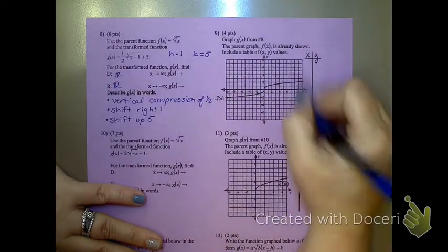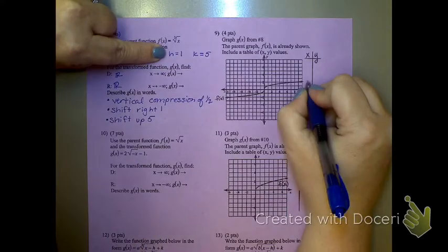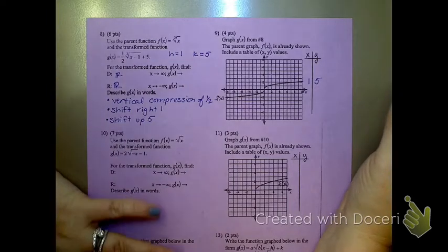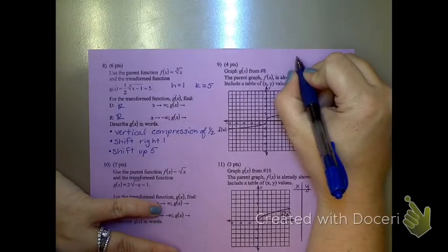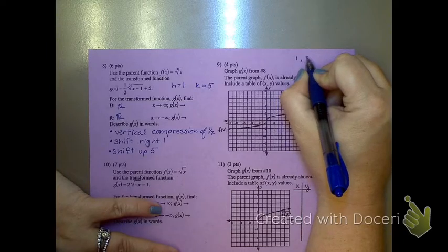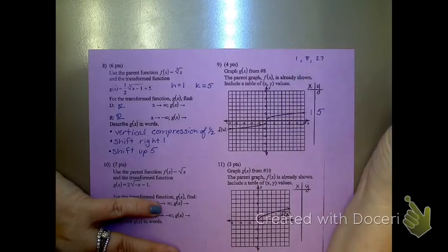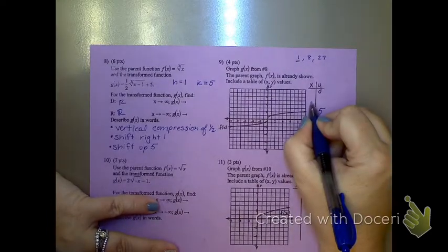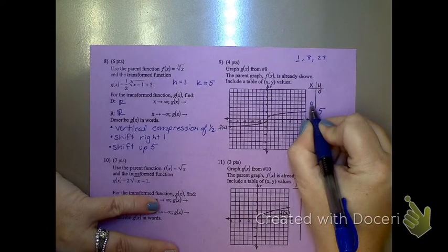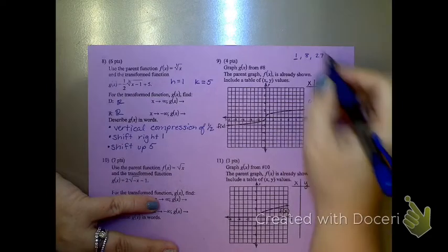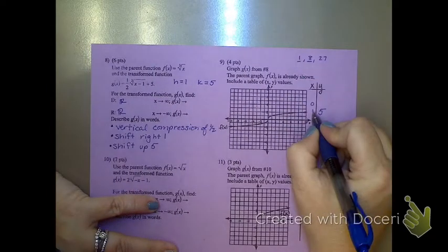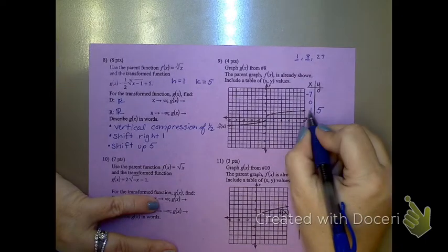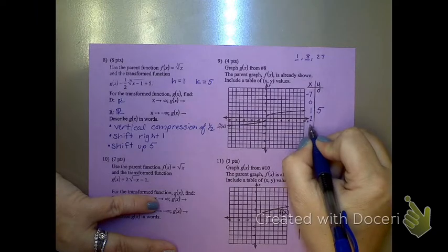All right, so how do I do my XY chart? Well, HK always goes in the middle, 1, 5. And then if we remember from our cube roots, what are the nice cube numbers? 1 cubed is 1, 2 cubed is 8, 3 cubed is 27, and so on and so forth. So from here, I'm going to go 1 away in each direction. So 0 and 2, because that's 1 away from 1, and that's 1 away from 1. And then I'm going to go 8 away. So what's 8 away from 1? Well, it's -7 that way. This way, 1 plus 8 would be 9.